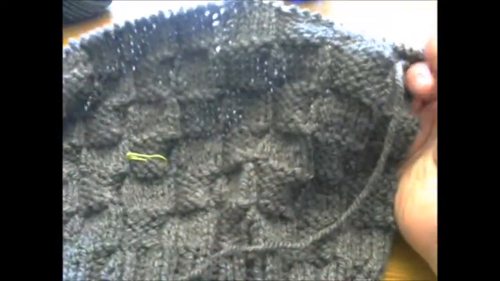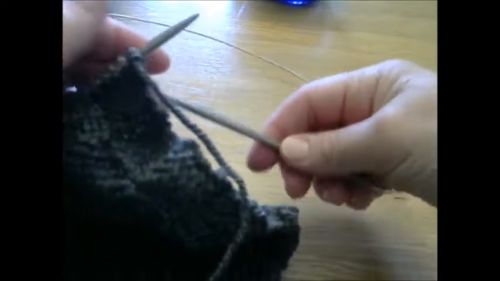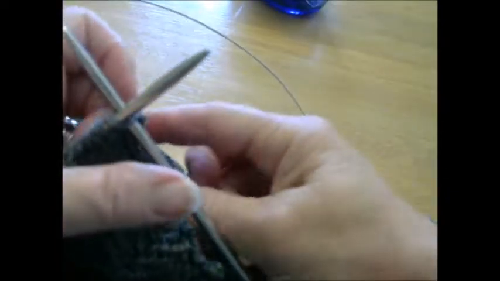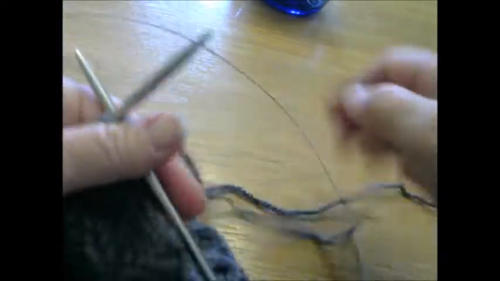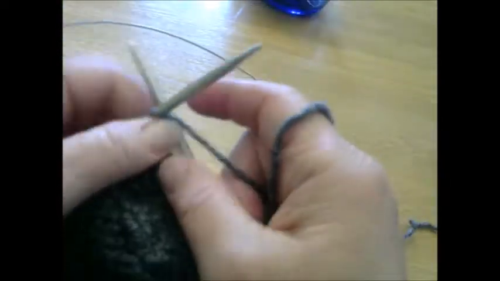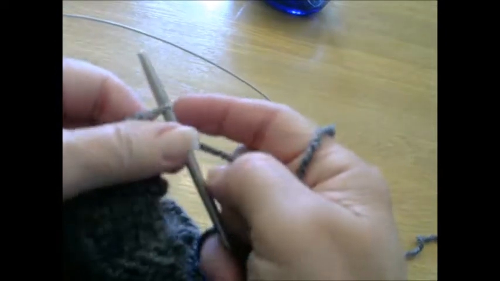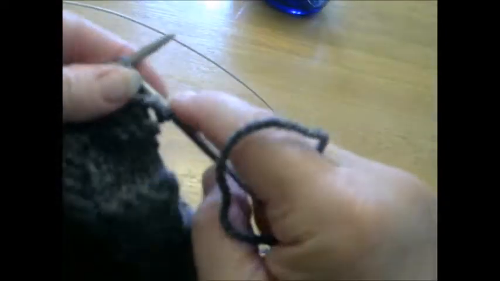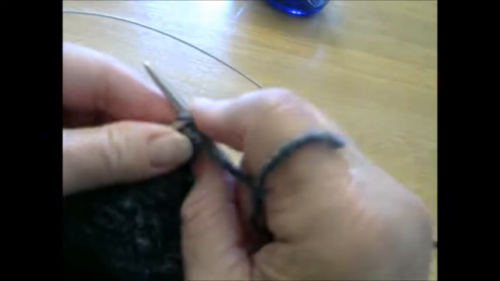As you can see, we have the basket weave stitch from last week. And the seed stitch, also known as the moss stitch, is simply moving back and forth between the knit and the purl stitches. So I'm going to begin with a knit stitch. And then I'm going to do a purl stitch. So I'm going to bring the yarn between the two needles, do the purl stitch.